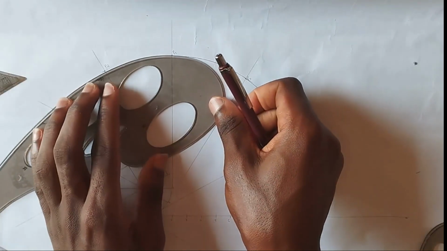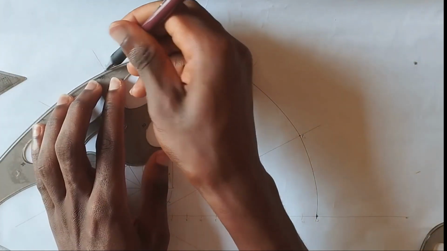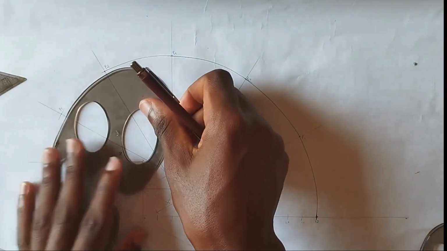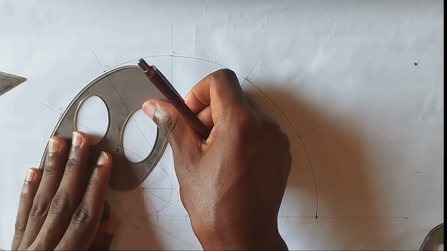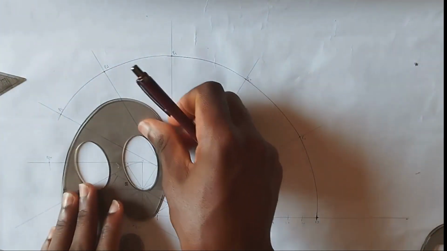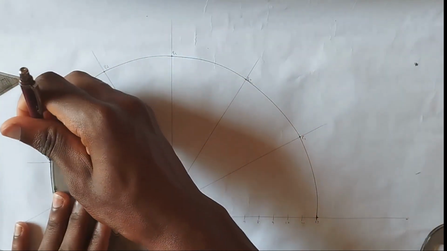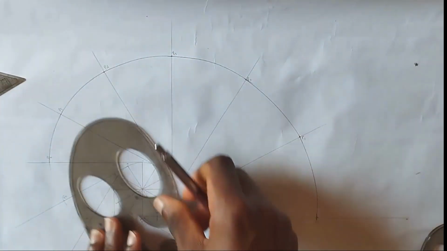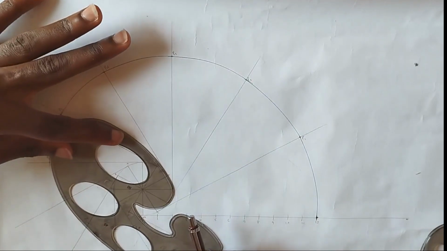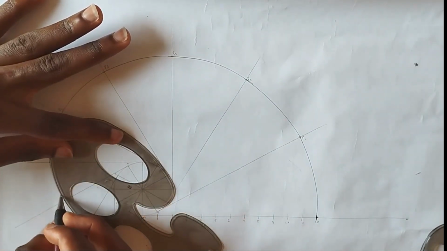Picking from here to here. From here like this. Picking this point also like this. We are picking here also like this.